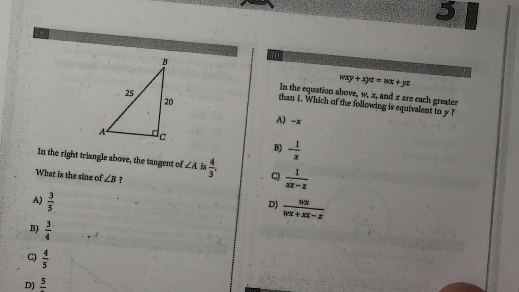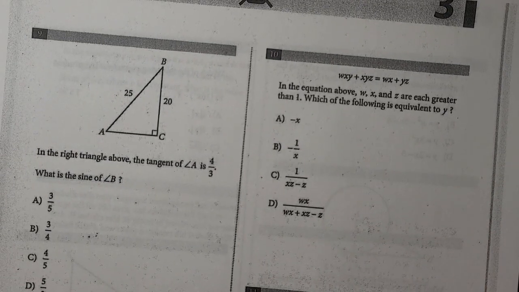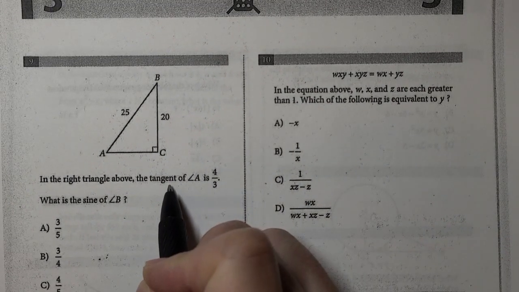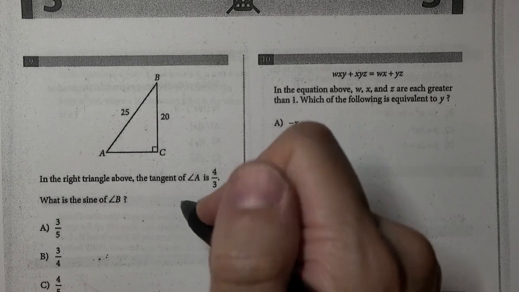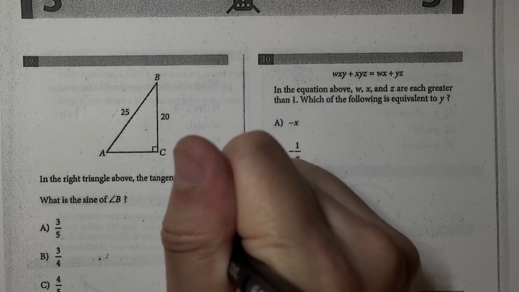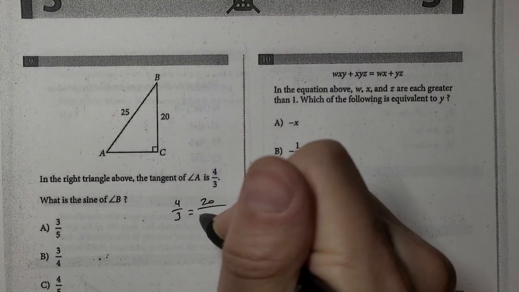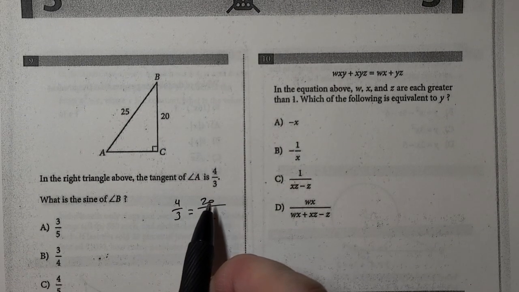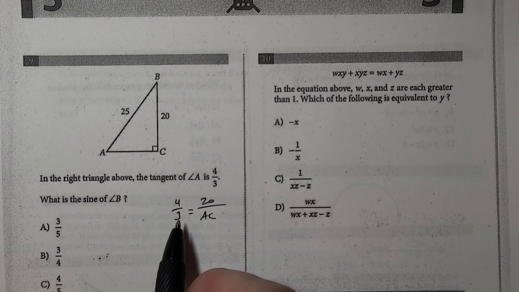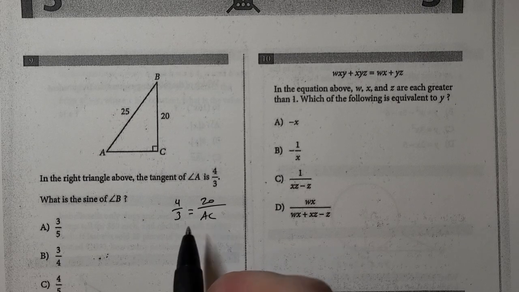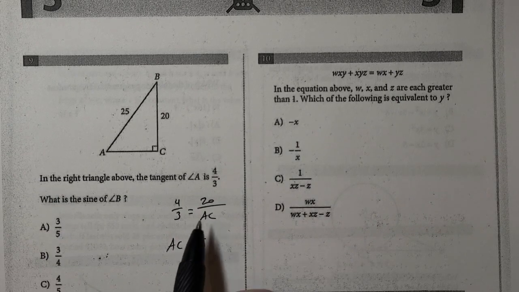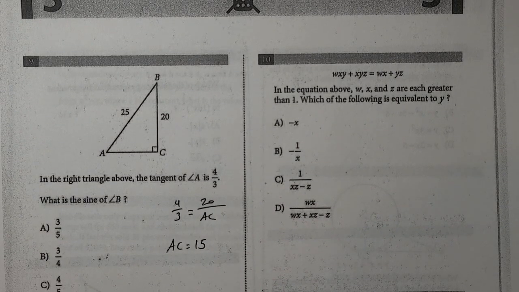Okay. In the right triangle above, the tangent of angle A is 4/3. What is the sine of angle B? Okay, tangent is opposite over adjacent. So it'll be 4/3 equals 20 over the length of AC. Okay, how do we get from 4 to 20? You multiply by 5. So 3 times 5.